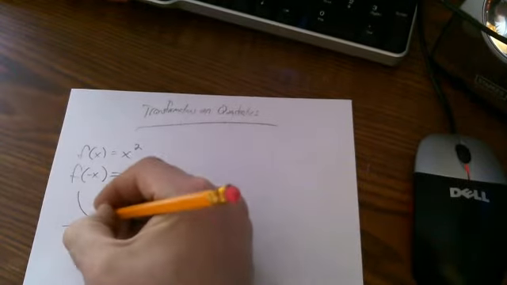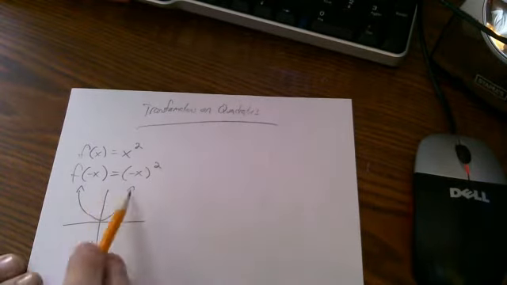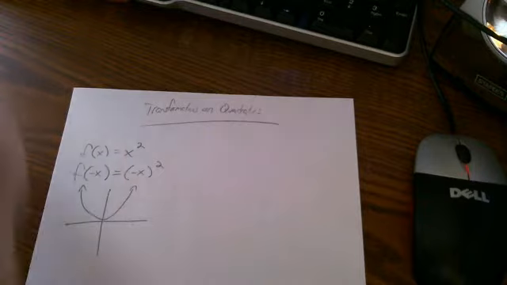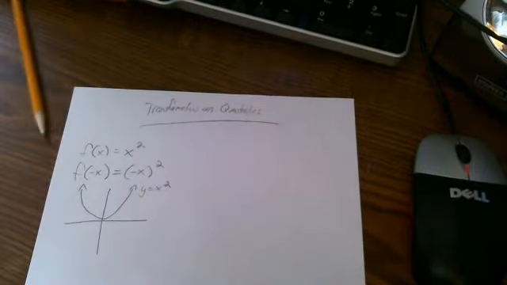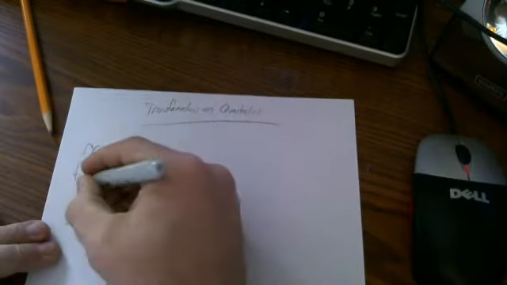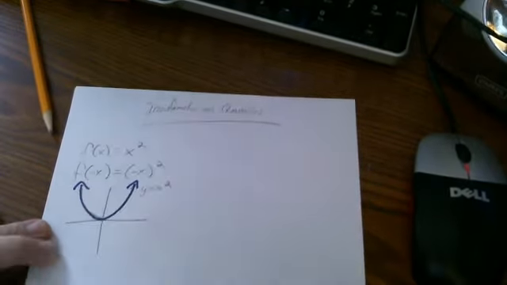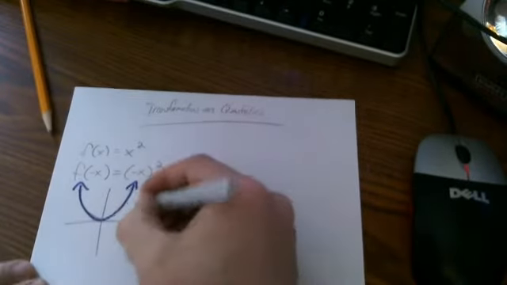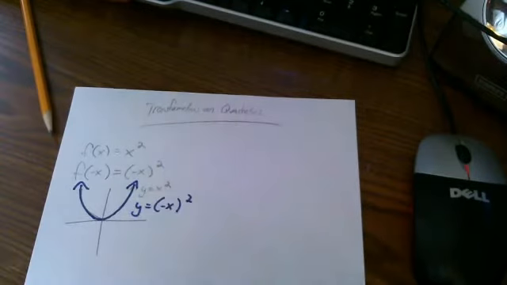So x squared looks like that. It's a parabola. And if I reflect this over the y-axis, so this is y equals x squared, if I reflect it over the y-axis, it is its own image because the graph is symmetrical about the y-axis. So that is the graph of y equals negative x, squared.